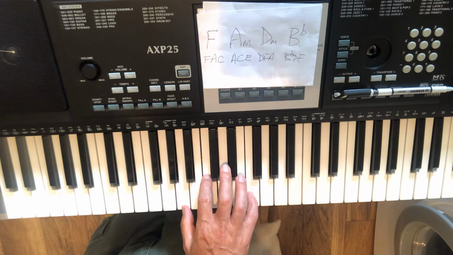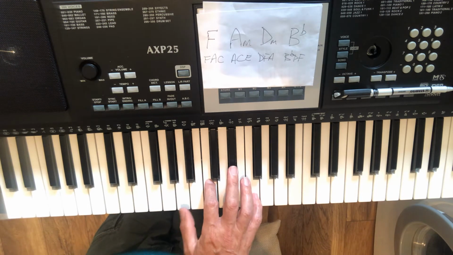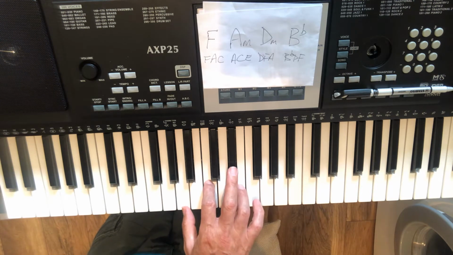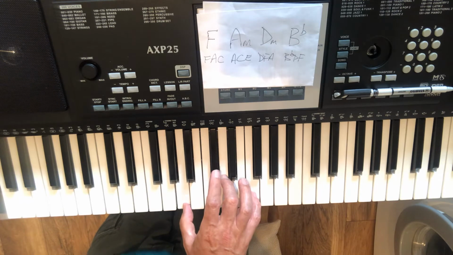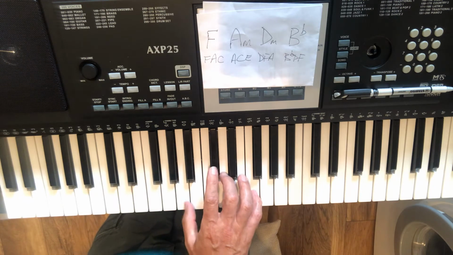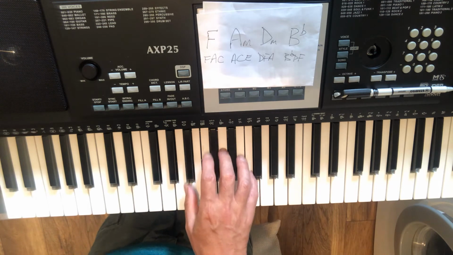Starting with F in its second inversion. Once more, A and C I've got down here. Swapping F for E. There. I need a D minor. That's D, F, A. There's my D. There's my F. A is already here. Final chord. I'm swapping A for a B flat. And there you go.